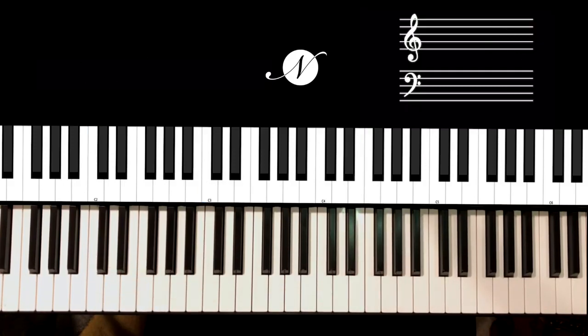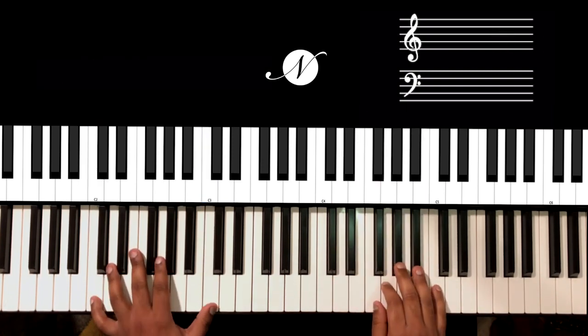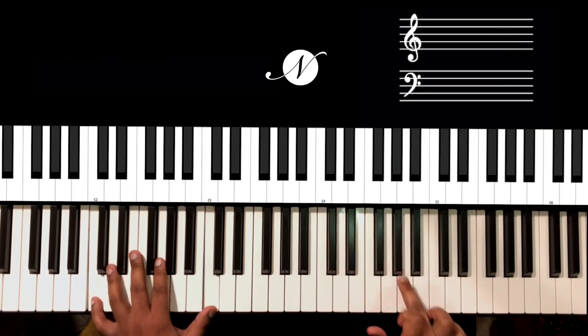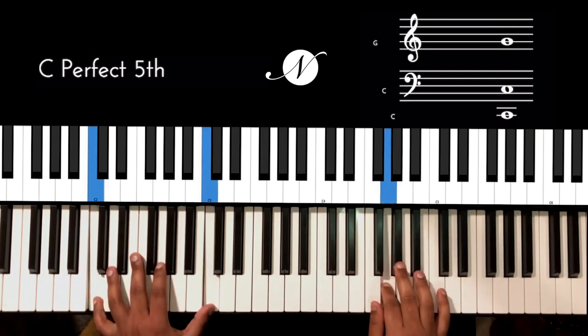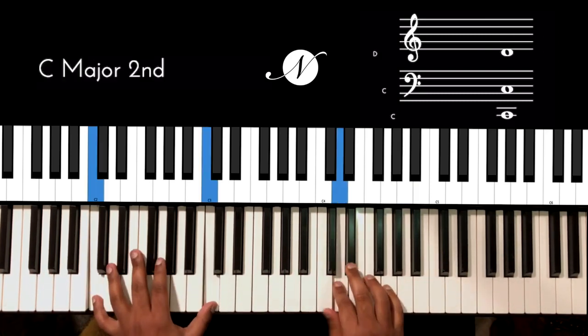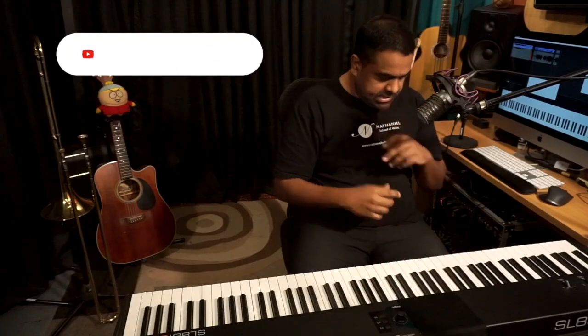Another way you can look at the Dorian is if you know the natural minor or the Aeolian, which is, if you're aware of C minor, you take the 6th and you raise it. Just remember that it's a major 6th, or just a normal 6th. Now let's look at how you can build triads from the Dorian.